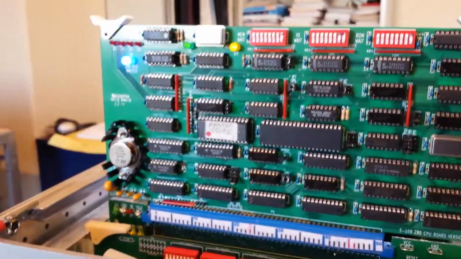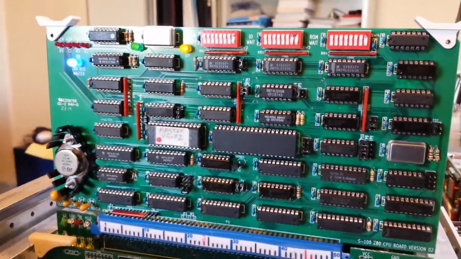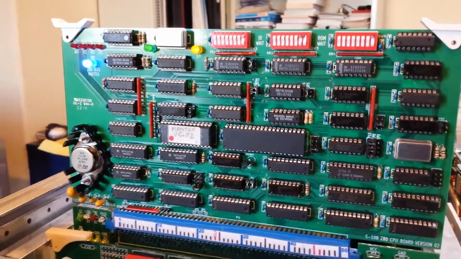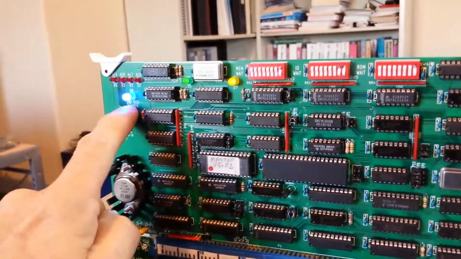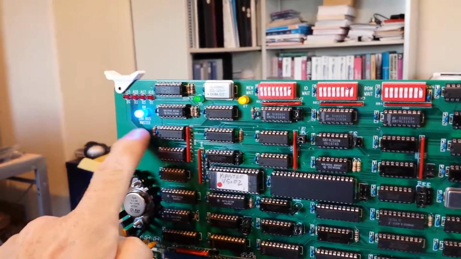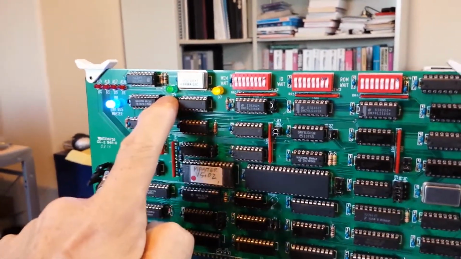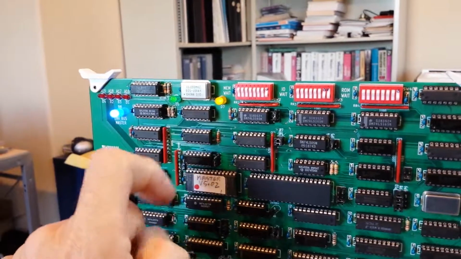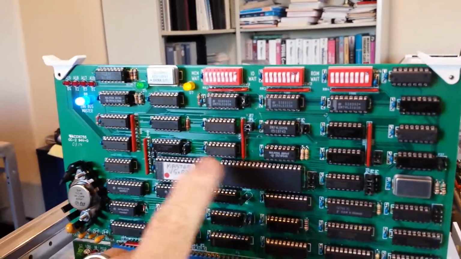This is just a short demo showing some of the features of the new V2 Z80 board. The new additions are there's an LED which is active when the board has control of the bus. The green LED here is when the board is accessing the onboard ROM, which is here.